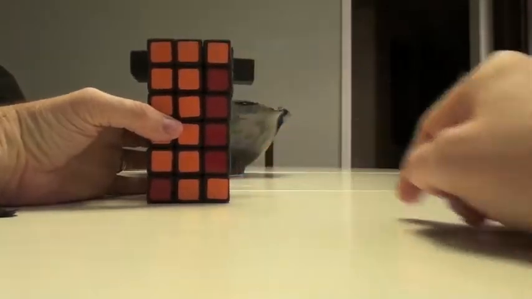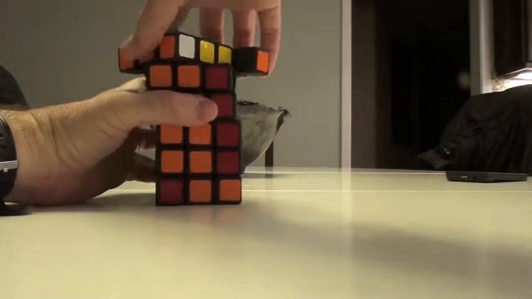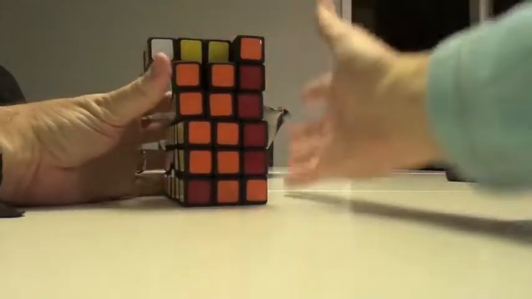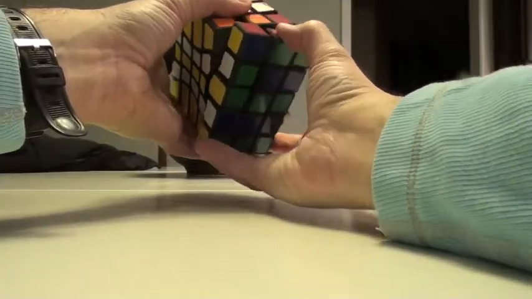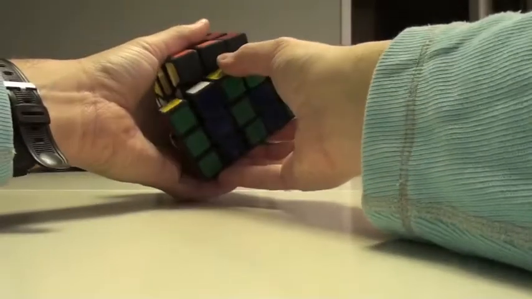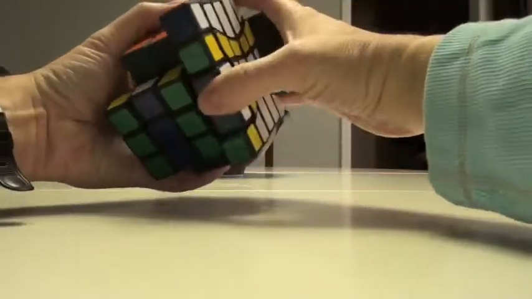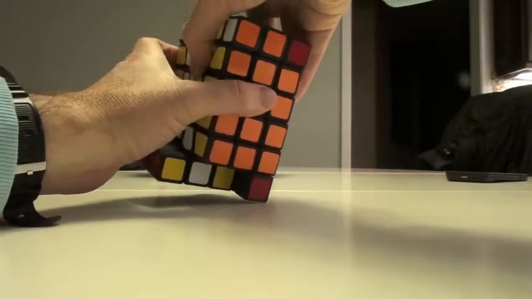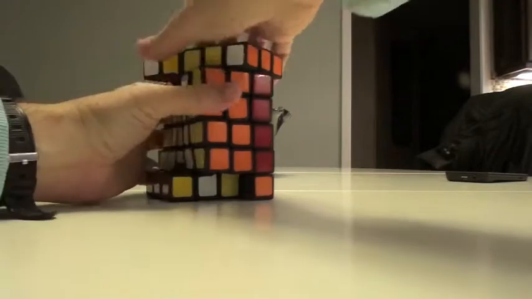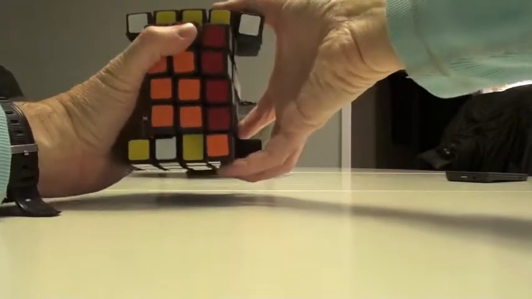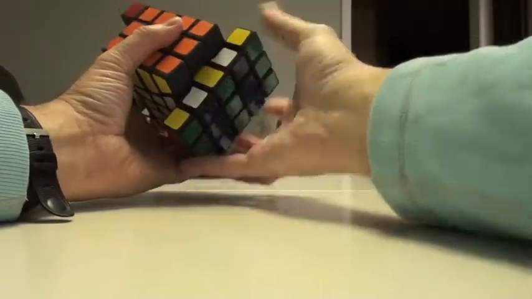Created a big parity over here, but that's all right. Let's move this into position. And this is going to be the orange and yellow, which is going to come right here. And should also fix the parity. 2R, U, 2R, UI, and 2R.